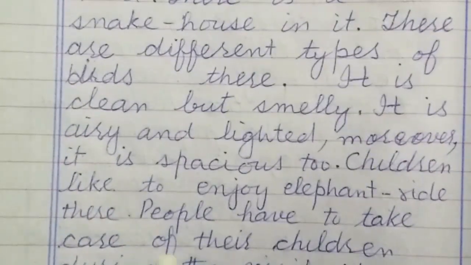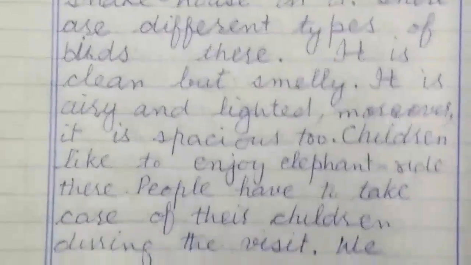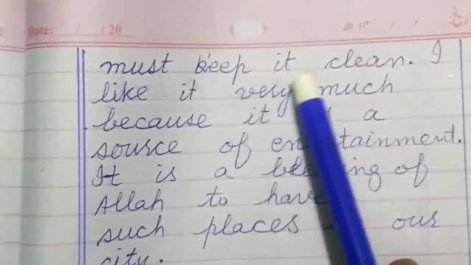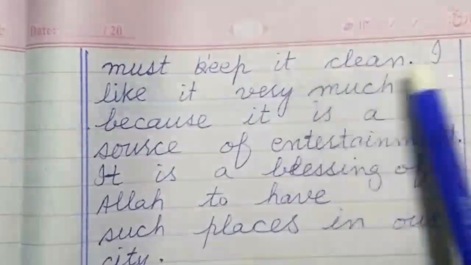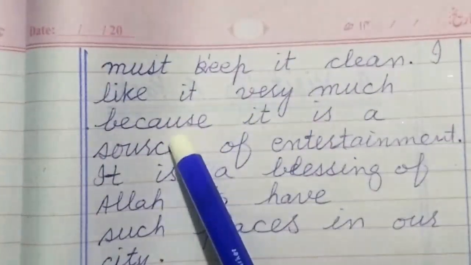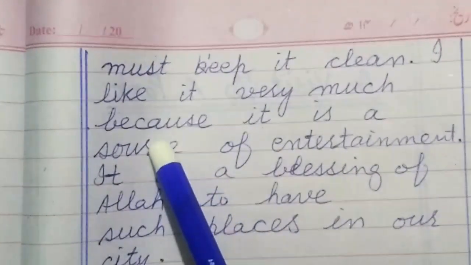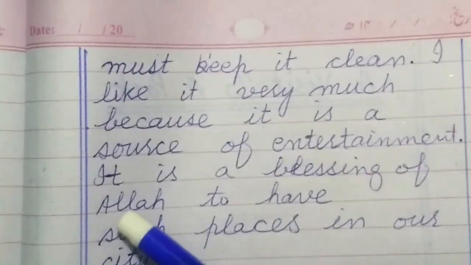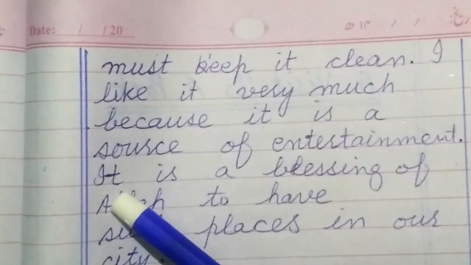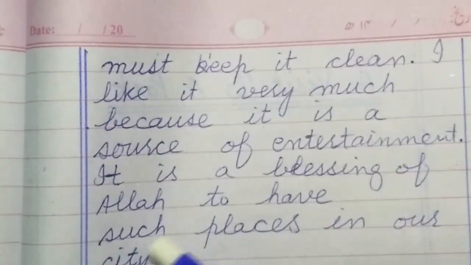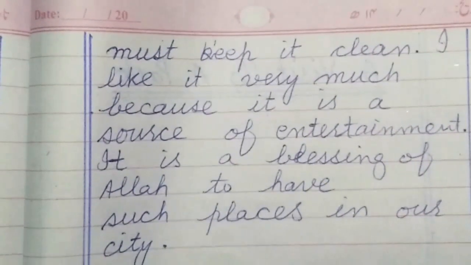People have to take care of their children during the visit. This is the use of have to. We must keep it clean. The use of must. I like it very much because it is a source of entertainment. Closing sentence using because. The last sentence, which is also the closing simple sentence: it is a blessing of Allah to have such places in our city.